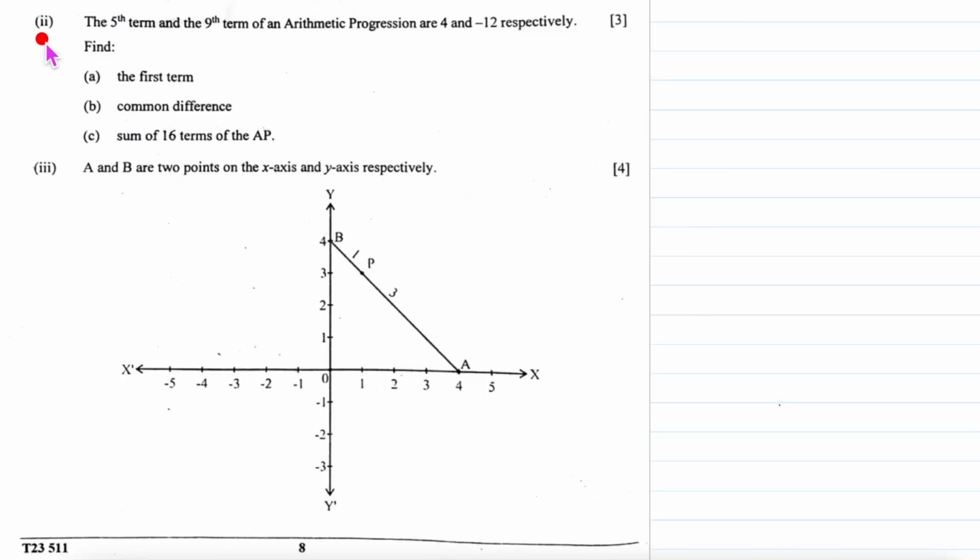Then we come to the second part of question 6. The fifth term and the ninth term of the arithmetic progressions are 4 and minus 12 respectively. Find the first term, which means A equal to how much? The B part, common difference, that is D equal to how much? And then the sum of 16 terms of the AP. Okay, so let's look at the solution.